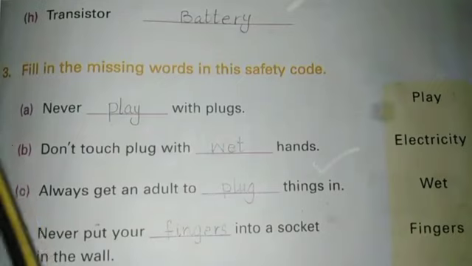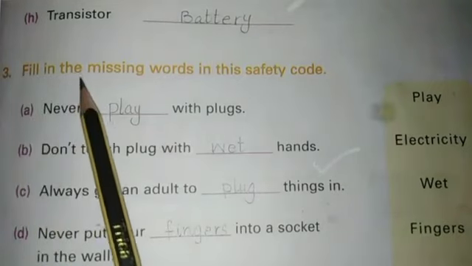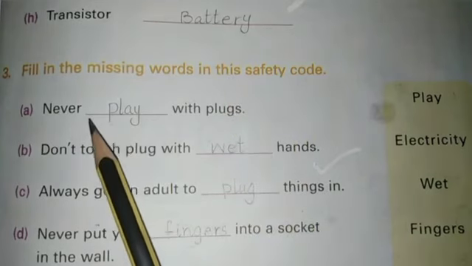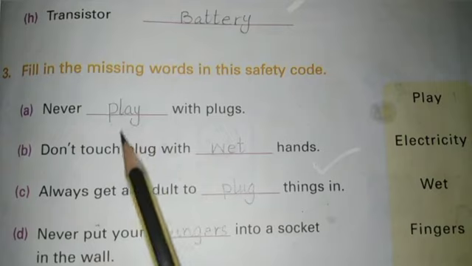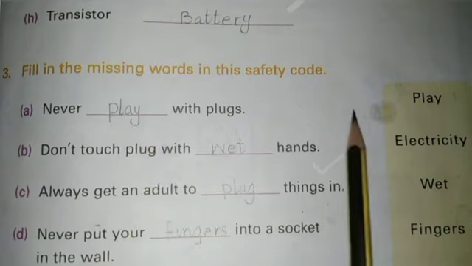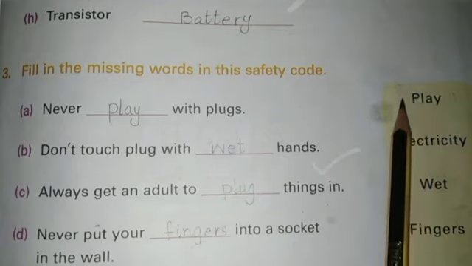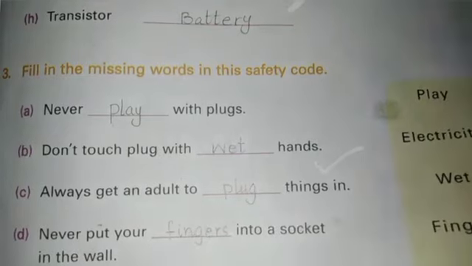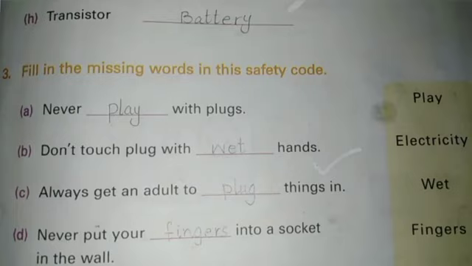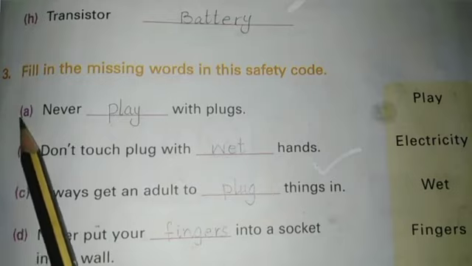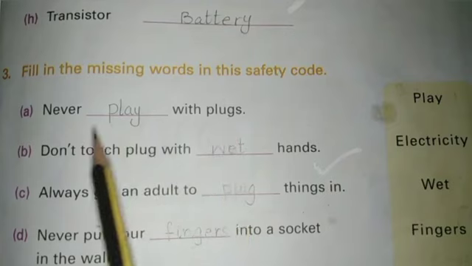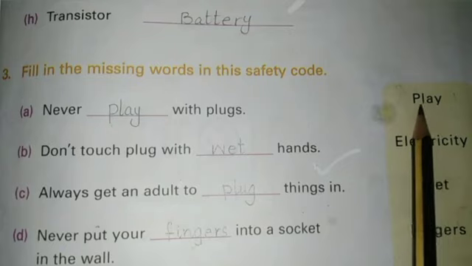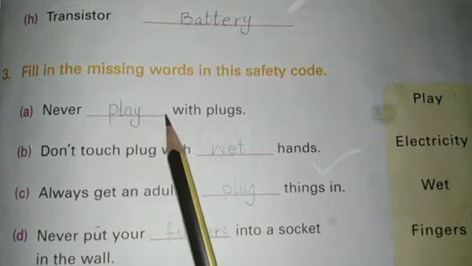Okay students, now we are going to solve exercise number 3. Fill in the missing words in these safety codes. Students, as I have shared the images of these safety rules, we will write in these blanks. First of all, here is a list. The words are play, electricity, wet, fingers, and plug. Okay students? So firstly, as I have told you, never play with plugs. We will select the word from this list. Firstly, the word is play. So we will write here P-L-A-Y, play.